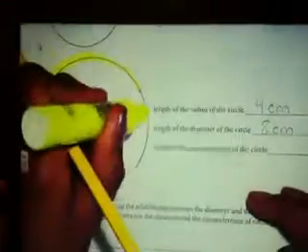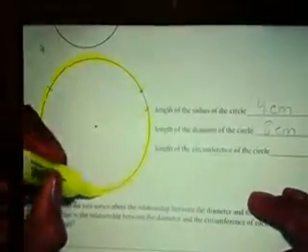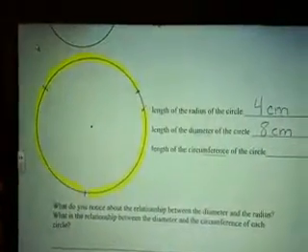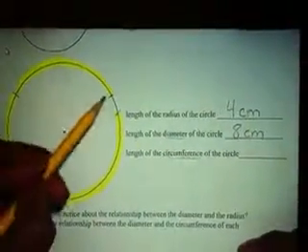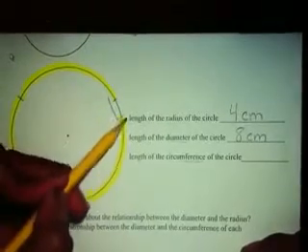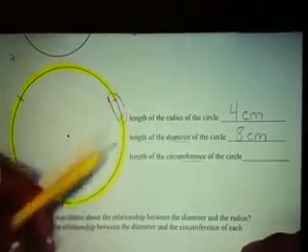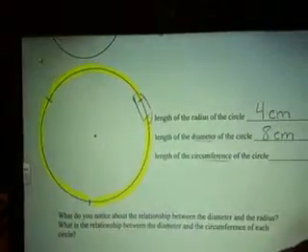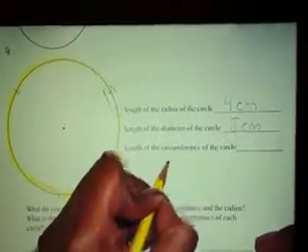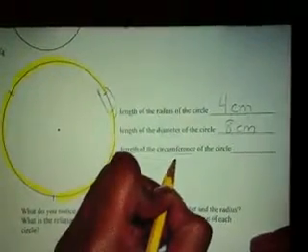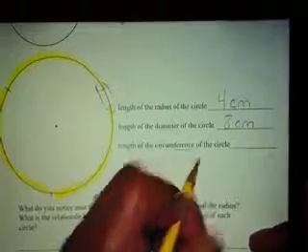What students found out is that the circumference is about 3 diameters. So it's a good estimate. It's about 3 diameters. Now what we can see is that the circumference is obviously a little bit larger than 3 diameters, but students just need to estimate. So the relationship between the circumference and the diameter is that the circumference is 3 times the diameter.